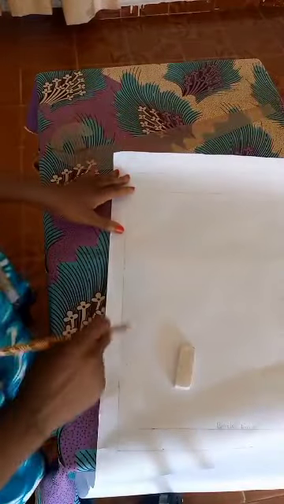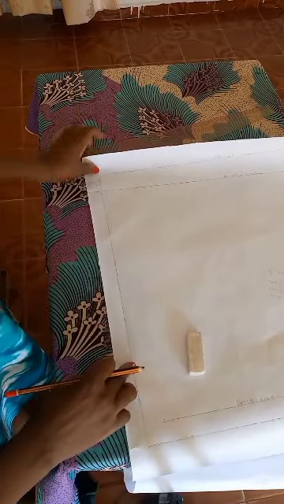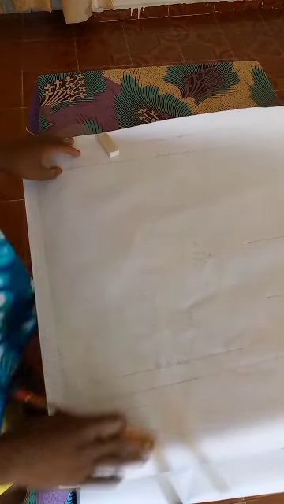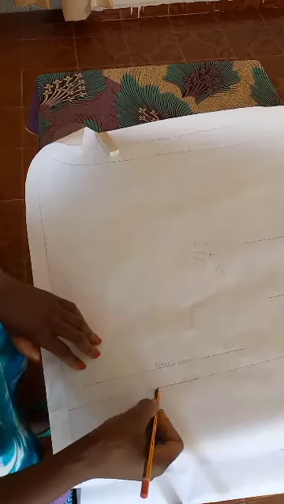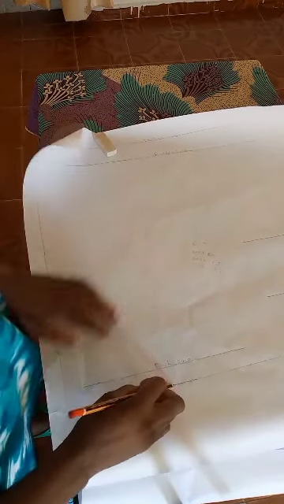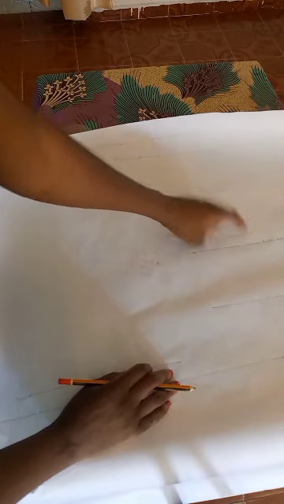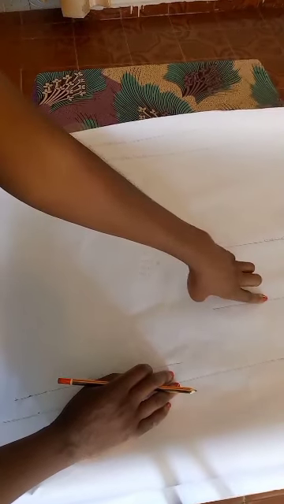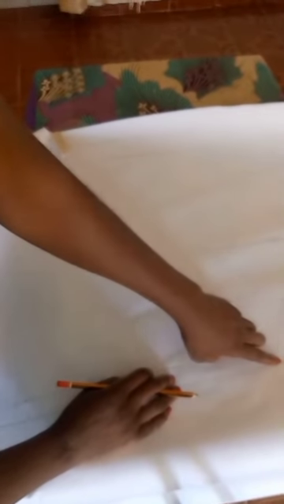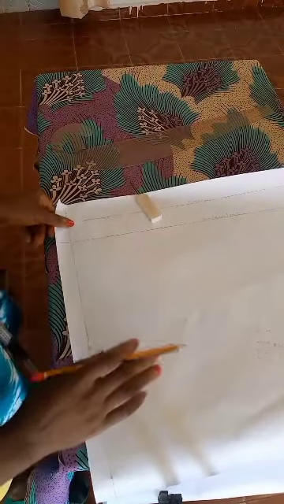Then from this side of your paper, you go in by 1 inch. This is your margin line. So on this paper, because I don't want this video to be very long, I had already drawn out the lines. Here is my half length, that is my waistline. From the top line to here is my true bust line, that is the breast point. Then from the top line again to here is my under bust. Then from the top line to here is my waistline, the same one that came all the way to the back. So now we are going to proceed with the drafting properly.